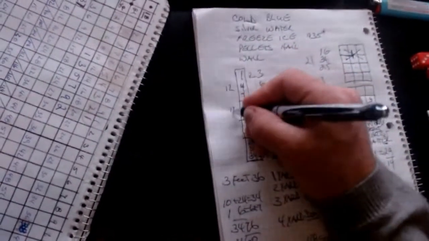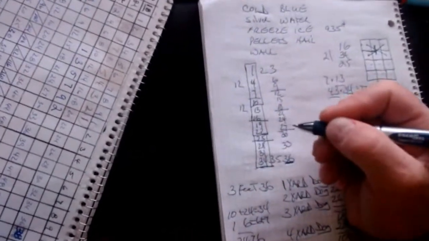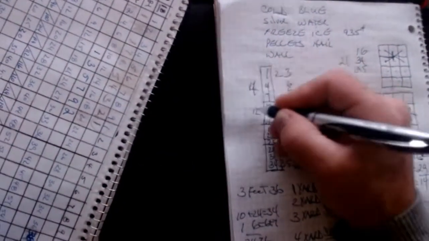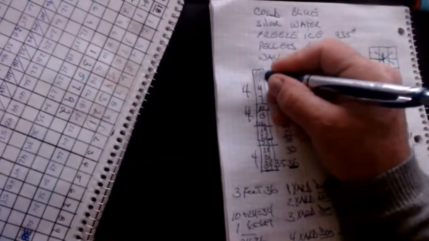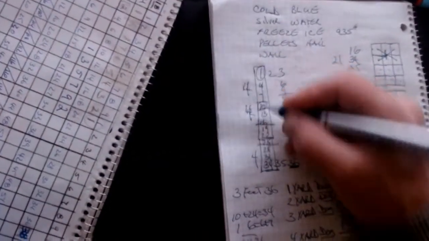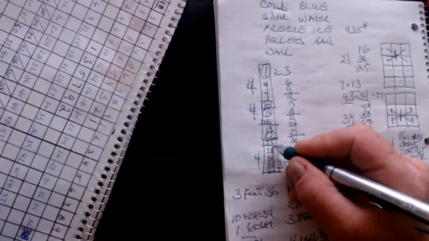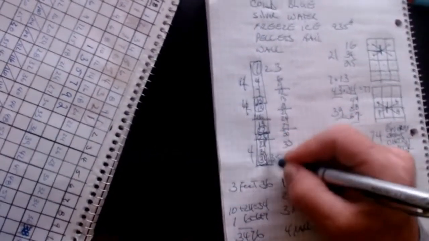Well, no, sorry. Here's your 4 sets of numbers, your 4 sets of numbers, and your 4 sets of numbers. And where you started with 1, you ended with 1. You started with 4, you ended with 4. You started with a 7, you ended with 7.